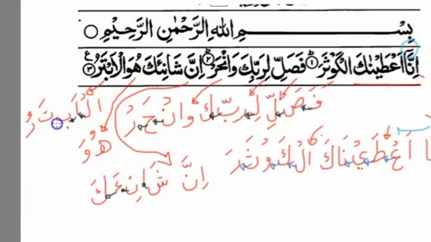Okay, so inna shani'aka huwal abtar. Okay, excellent. Let's have a go at reading all of it then. Inna a'tainaka al-kawthar. Say again. Inna a'tainaka al-kawthar. Fa salli li rabbika wanhar. Inna shani'aka huwal abtar. Excellent, very good.